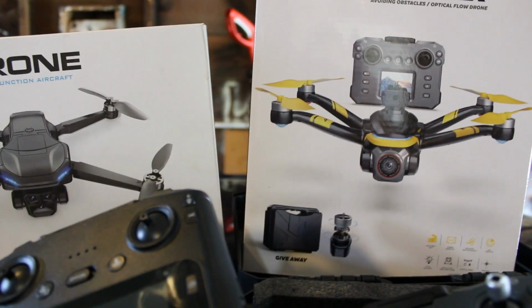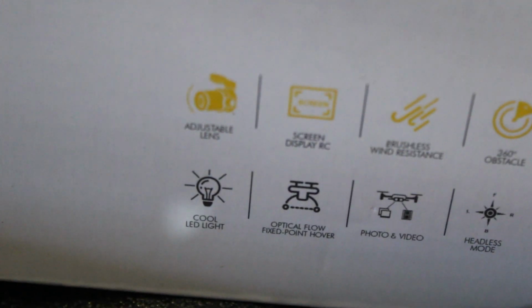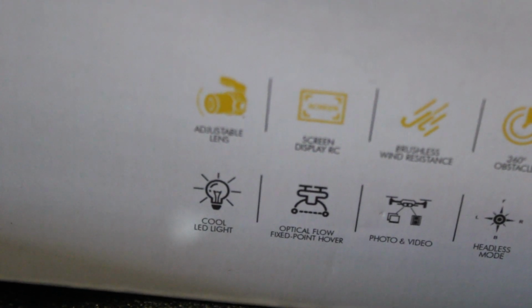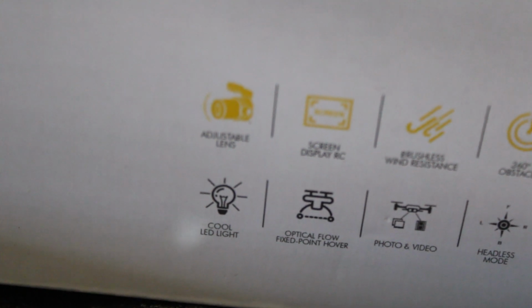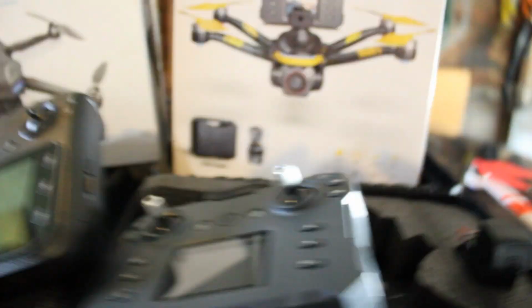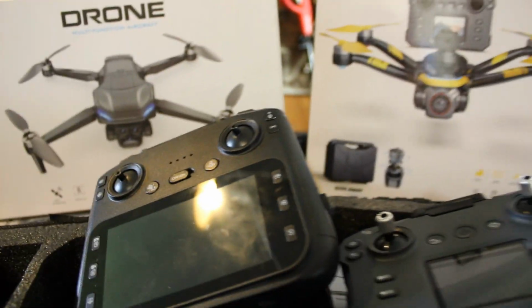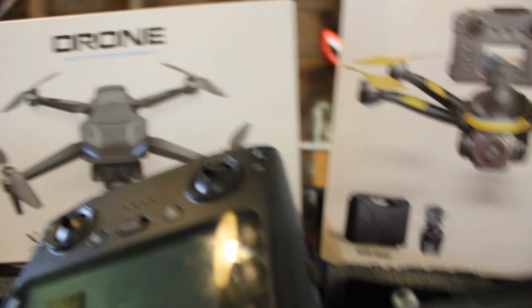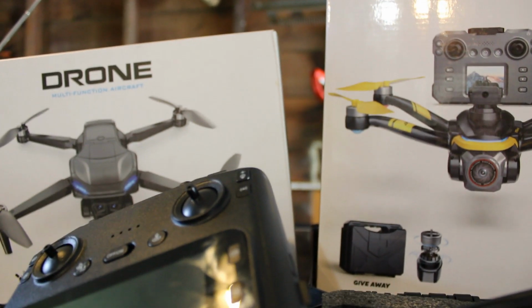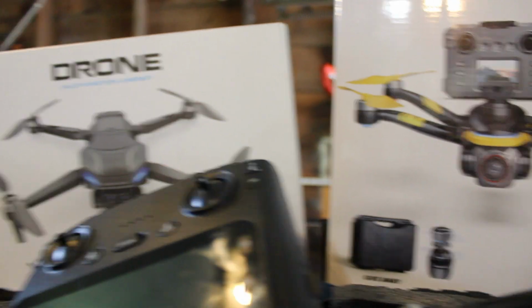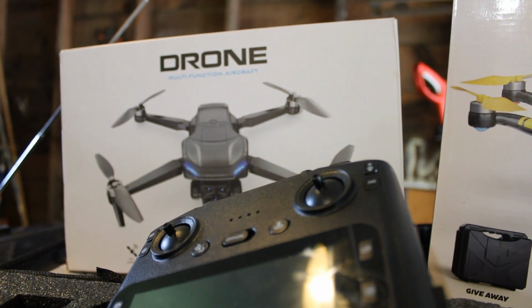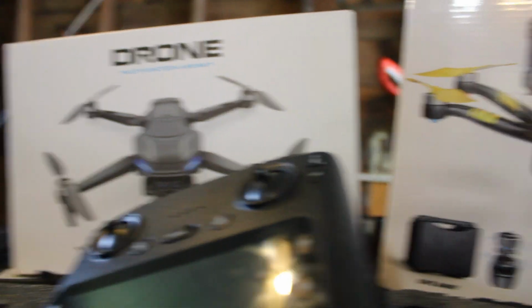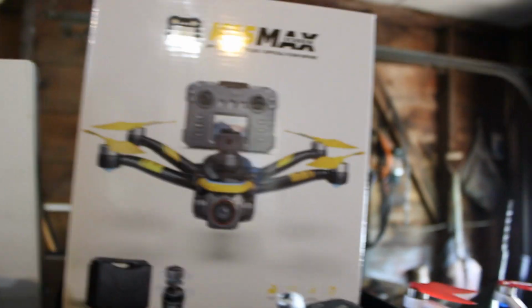Okay, also, I wanted to add a point of correction on this. I said field initially. On the optical flow, it's fixed point hover, not field point hover. So that's a misspeak on my part or misread. The other thing I wanted to mention is that I will leave the link down in the description for both of these drones that were on Amazon. Unfortunately, that one there currently is no longer available. I'm not exactly sure why, but you can still buy this one, the K15 Max.